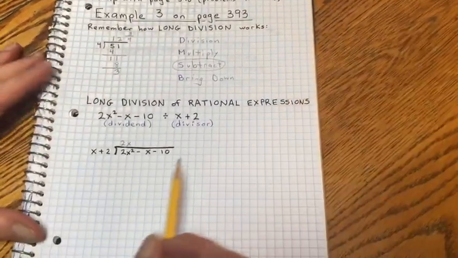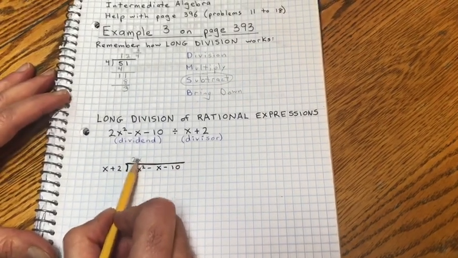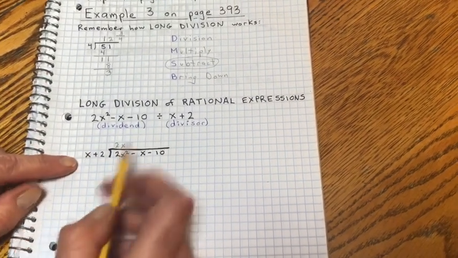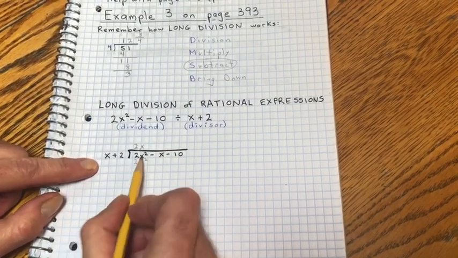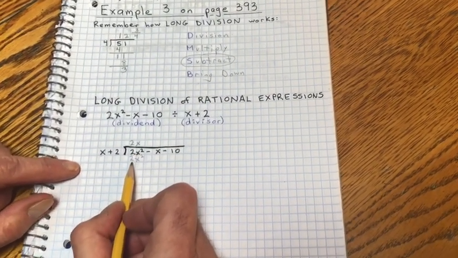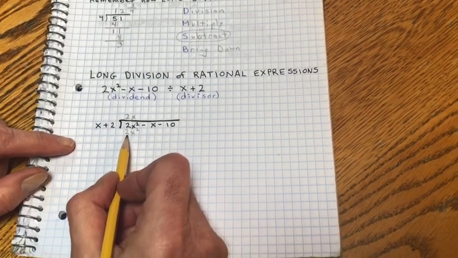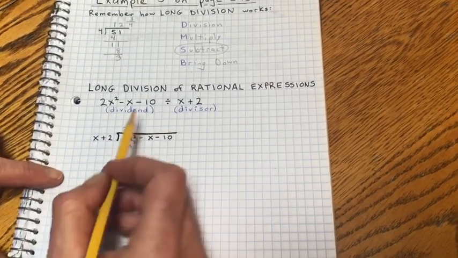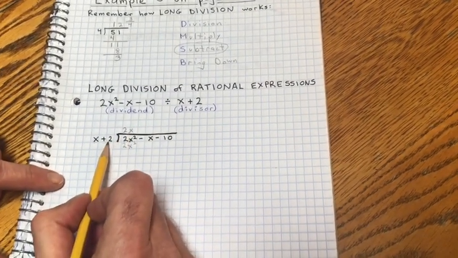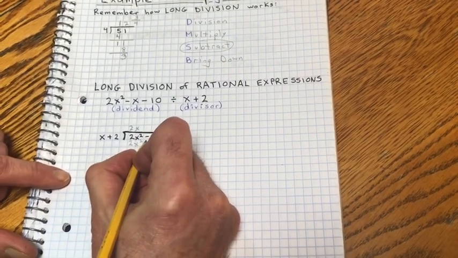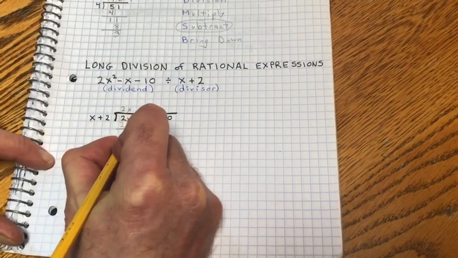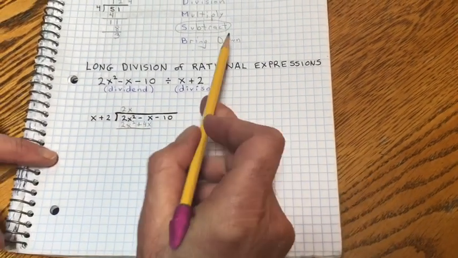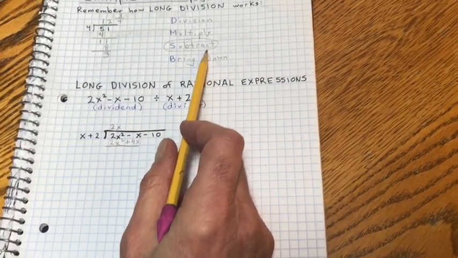So that's step 1, division. Then you multiply. 2x times x. That's 2x squared. Those should always be the same. If they're different, you got to go back and fix it. 2x times positive 2 is positive 4x. That's the multiplying. Now it's time to subtract.